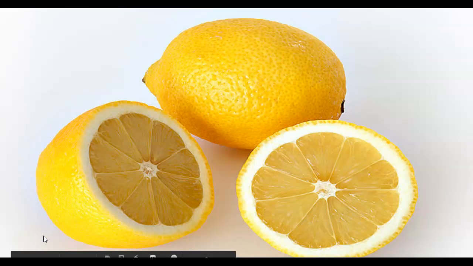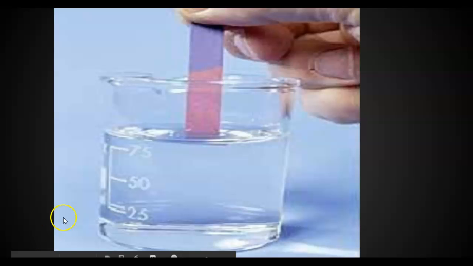A lemon, well, lemons are sour. Acids taste sour, so this is an acid. All right, here we have a blue strip of litmus. We have dipped it into a solution and it turns red.